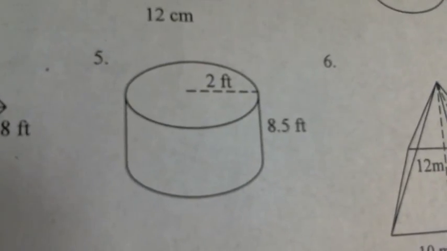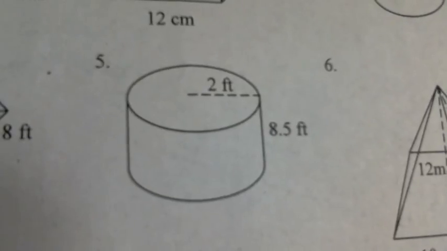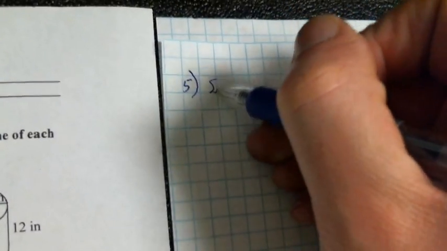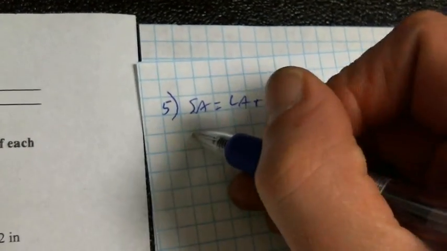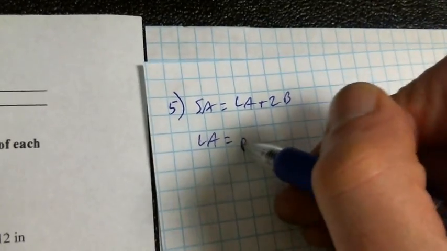Question number 5. This is another prism because it has no point on top. Surface area equals lateral area plus 2 bases. Lateral area equals perimeter times height.